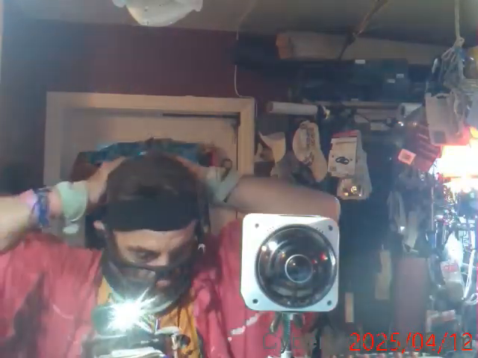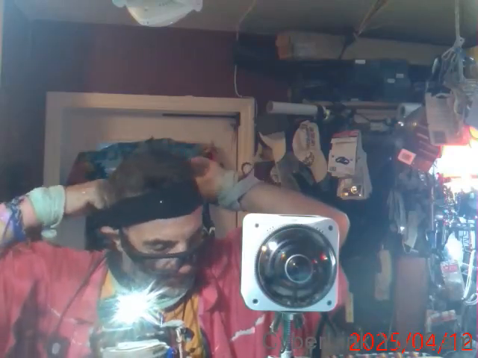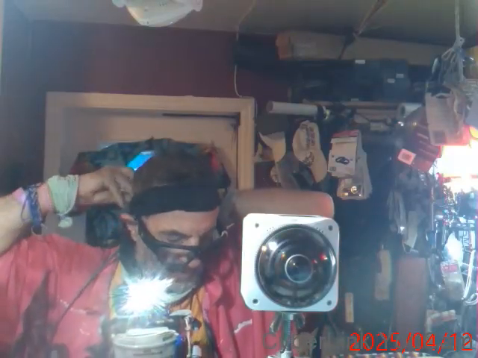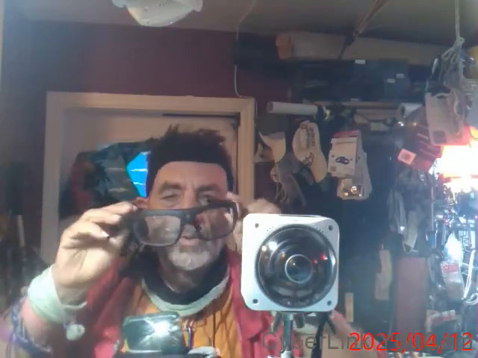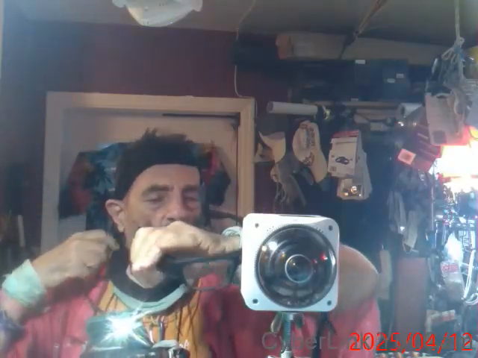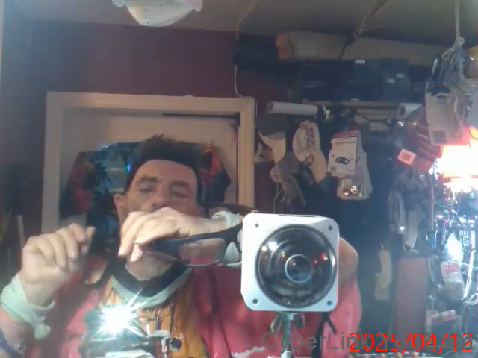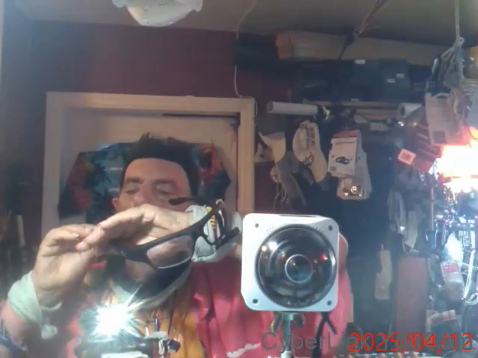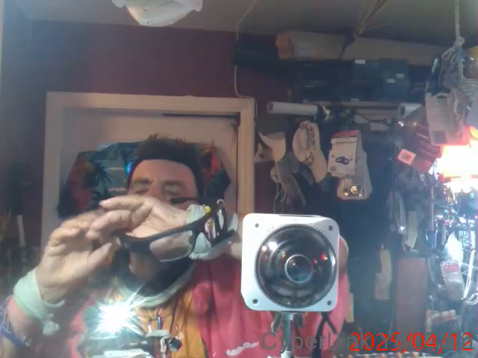Going to take my top off, run this cable through my sweatband and loop it around. Then I can put it back in the back of these goggles, give it an external power supply, then put it back on.